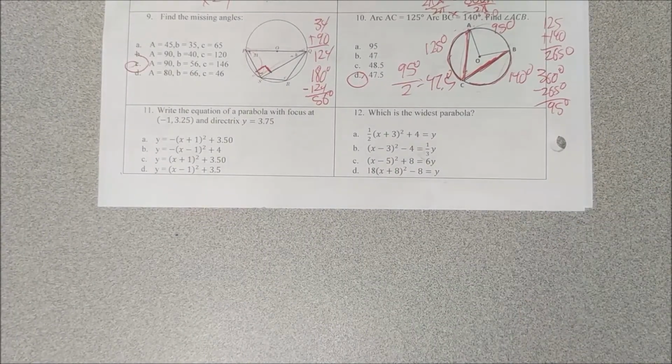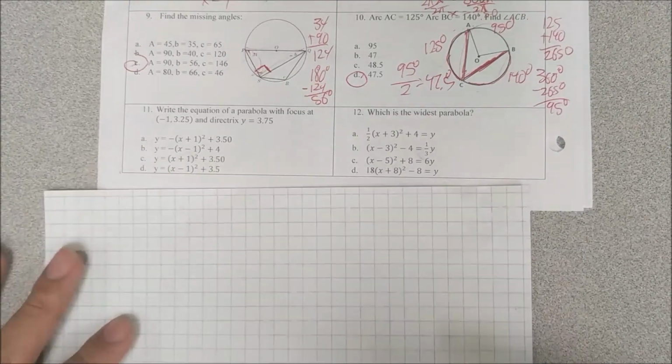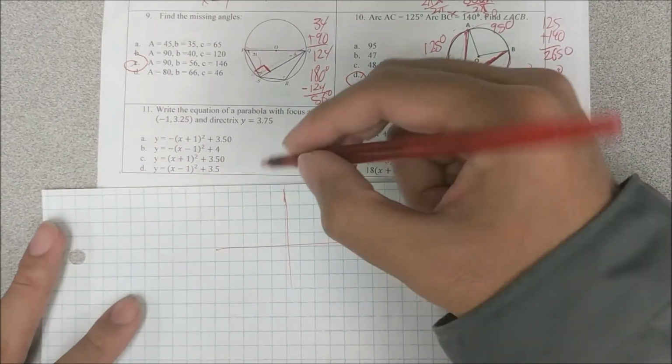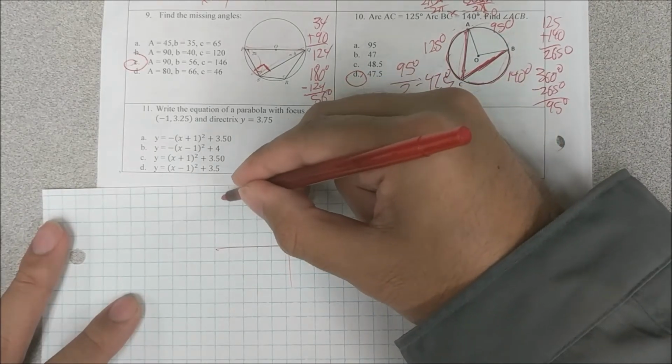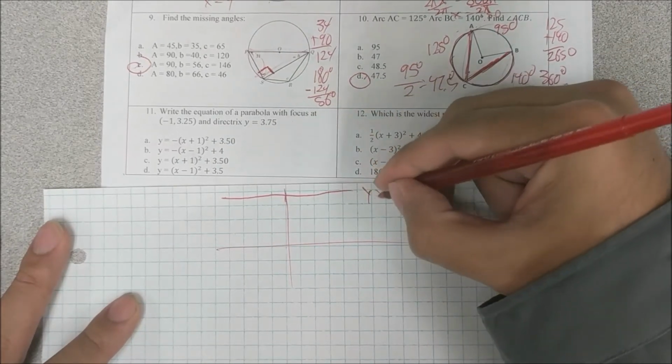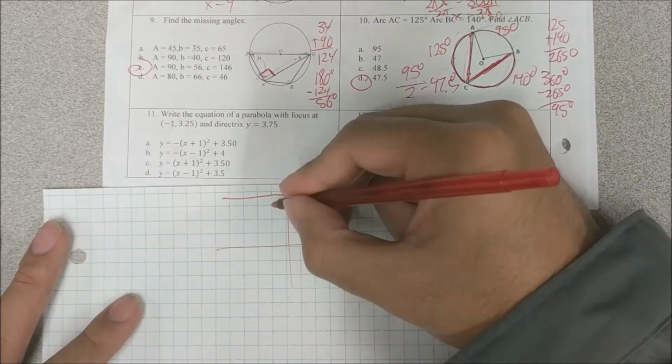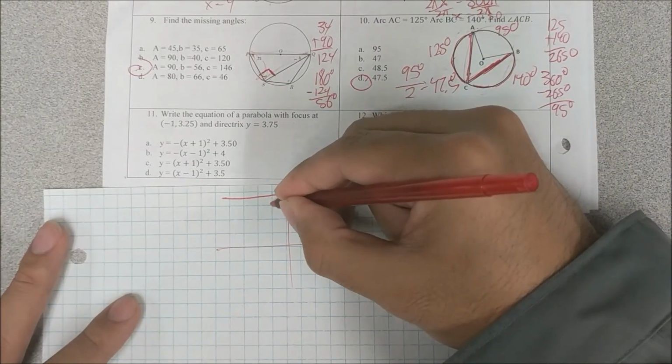Okay, write the equation. So first I'm going to draw a quick sketch. So directrix y equals 3.75, that'd be about right here. And then the focus is at -1, 3.25.